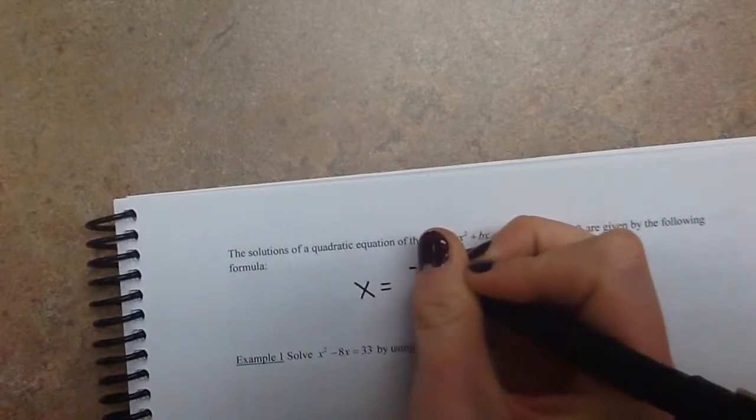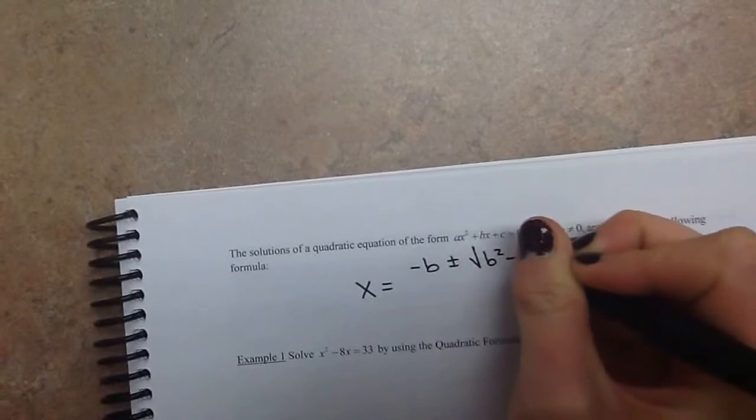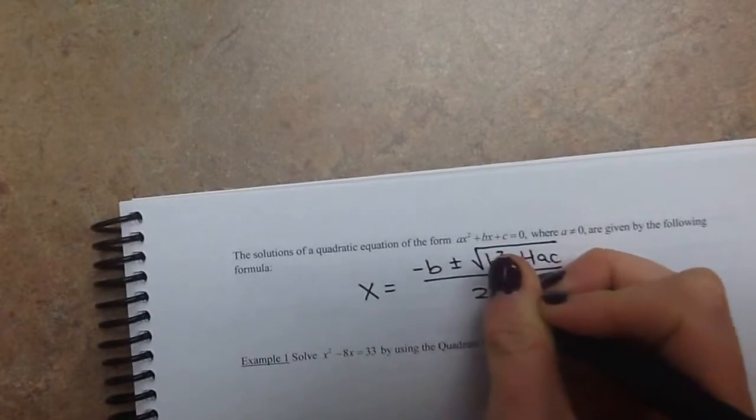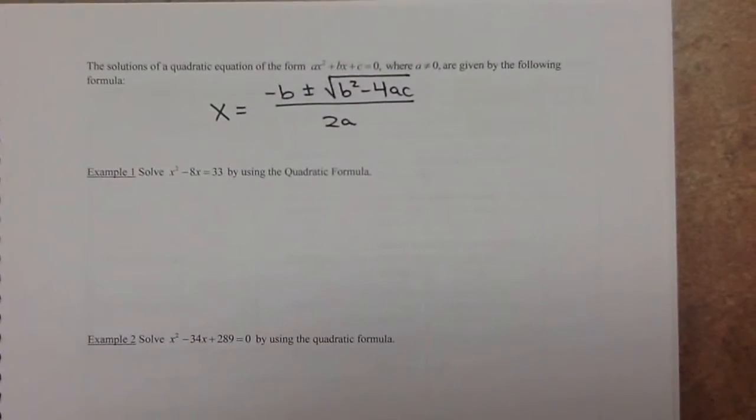So we have x equals negative b plus or minus the square root of b squared minus 4ac, and then all over 2a. Again, that actually comes from completing the square, which we just did in the previous section.